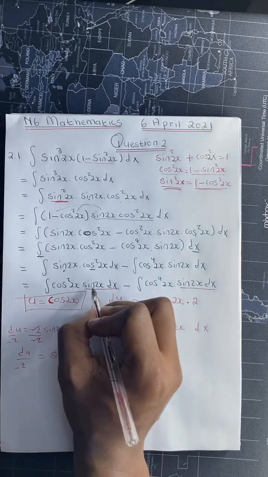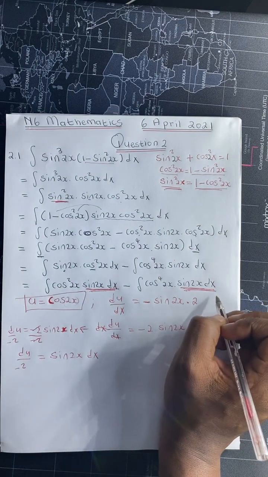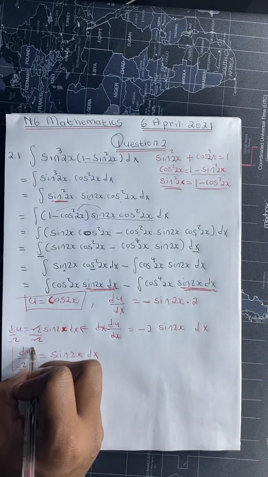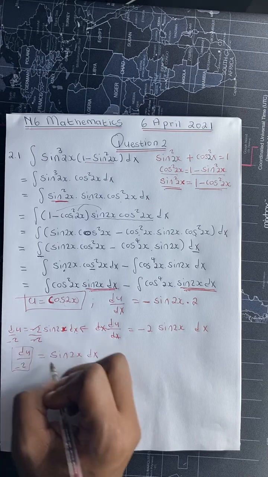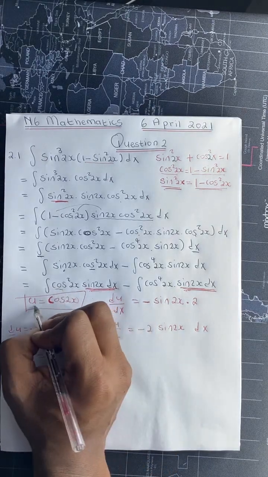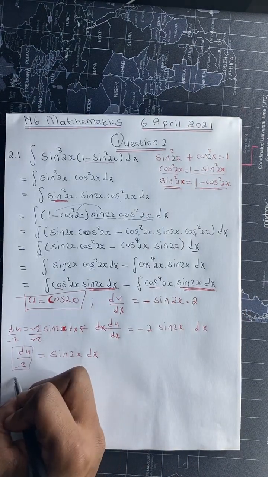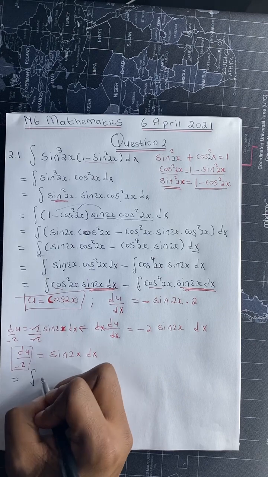So in the place of that sine 2x dx and that sine 2x dx, we will substitute du over negative 2, because du over negative 2 is equals to sine 2x dx, and in the place of cos we substitute u.